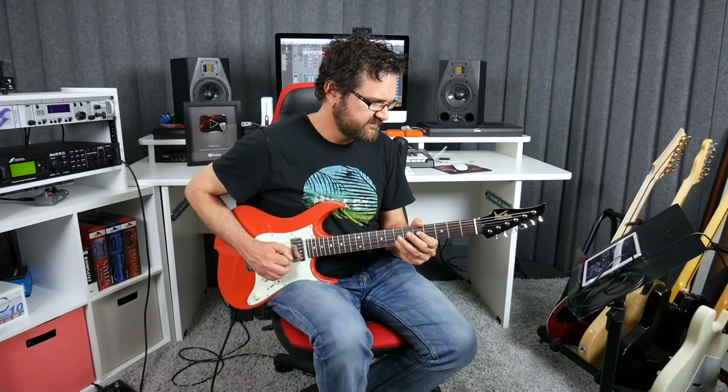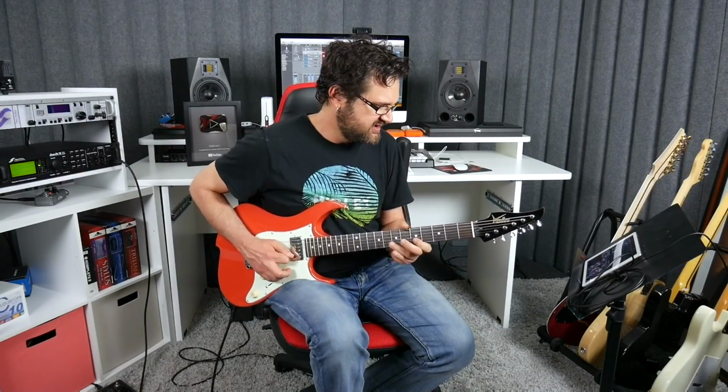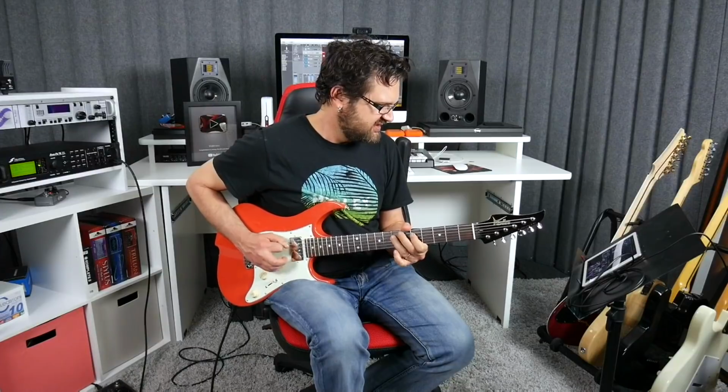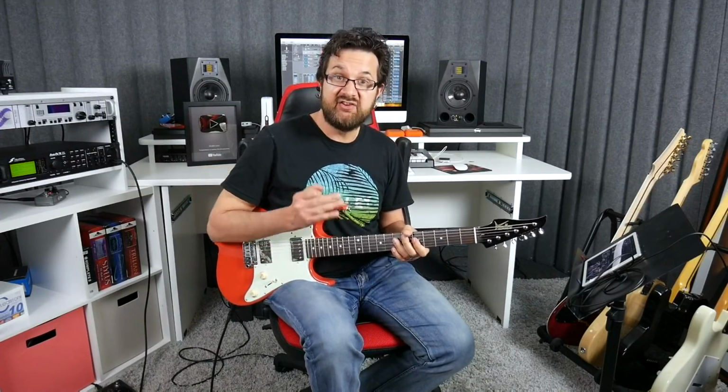We're adding the major second, which is also here and here, and the major sixth. So that means that you could play all your minor pentatonic licks and just inject those two extra notes.